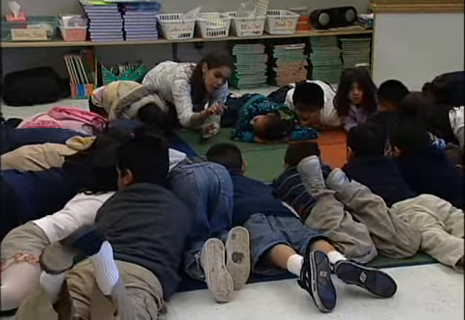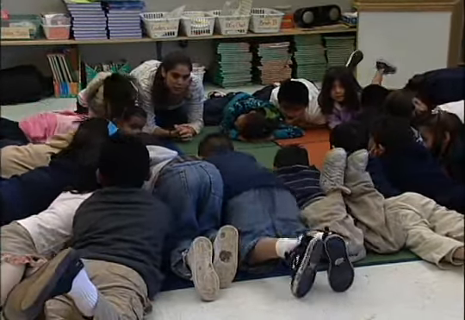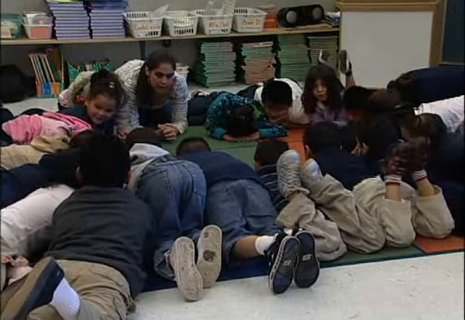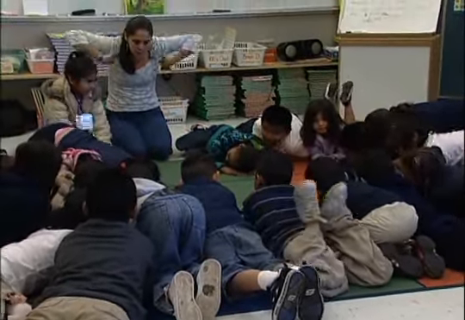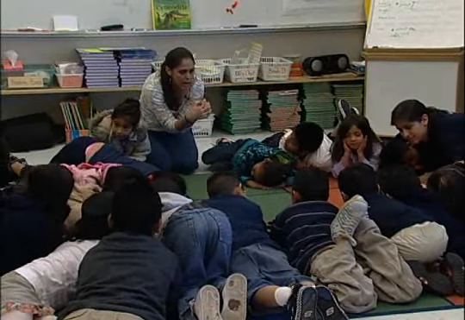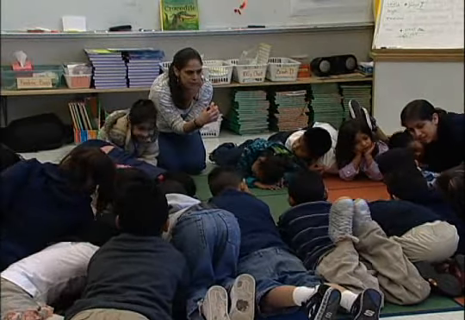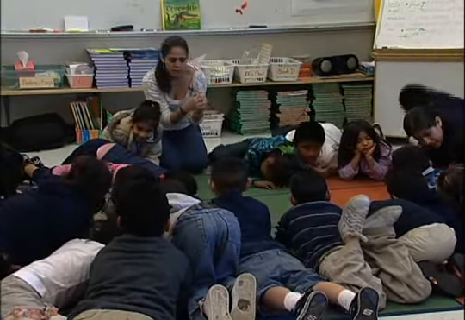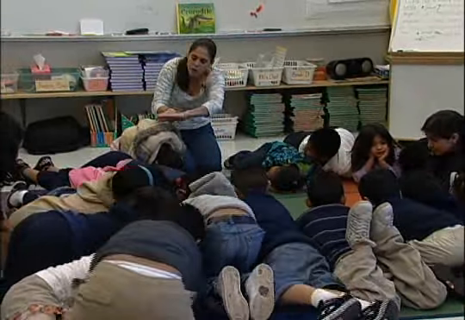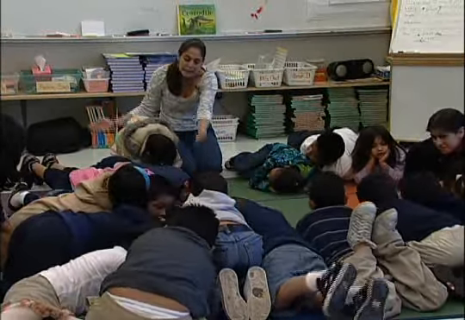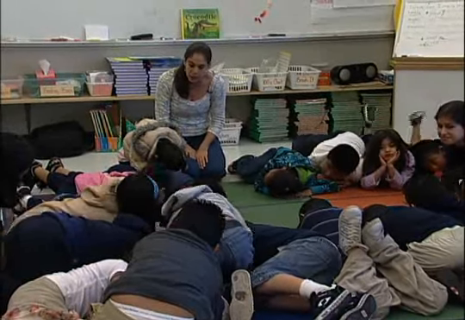So does your body look like an egg right now? What's really important is the bending of your knees so that your body can get as tiny as possible. Okay, I see she looks like an egg. I see the shape of her body really looks like an oval to me.